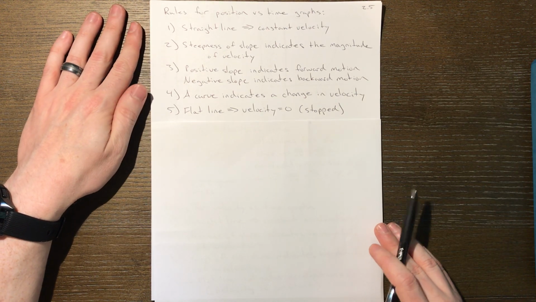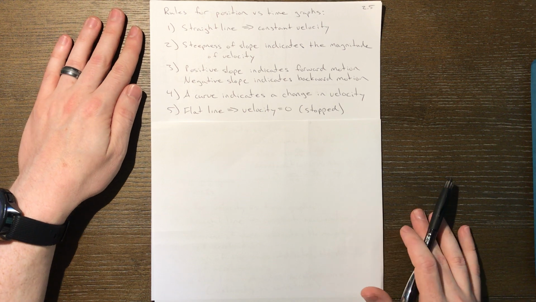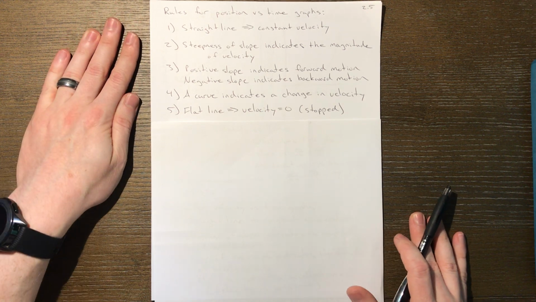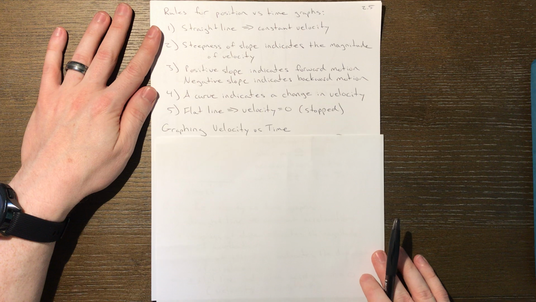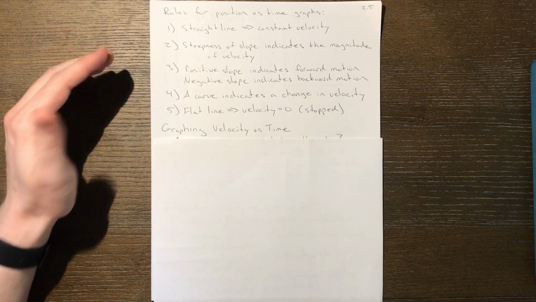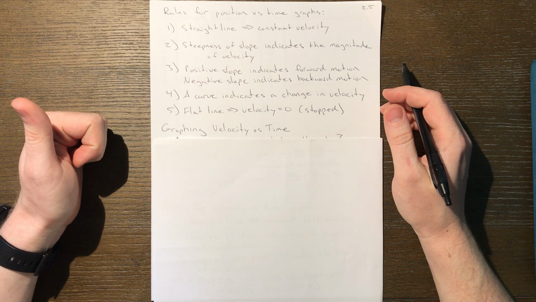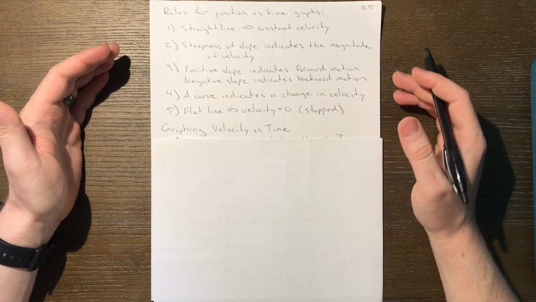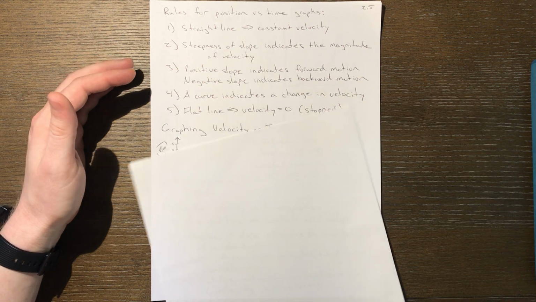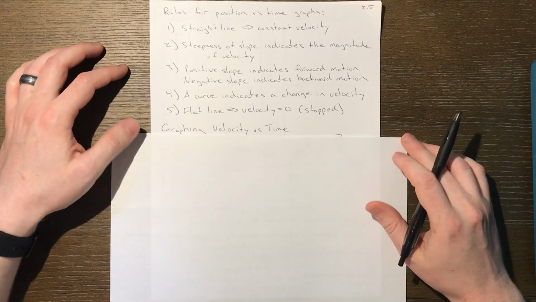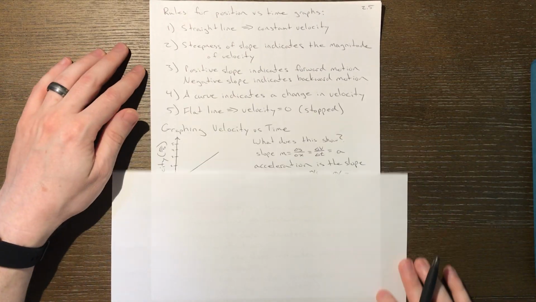All right, well, that would be for position versus time graphs. We're also going to plot velocity versus time. So let's see some of the subtle differences between velocity versus time graphs and position versus time graphs. They're going to have a lot of similarities, but there will also be some very crucial differences.